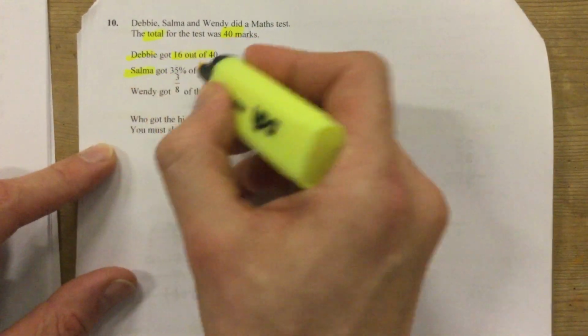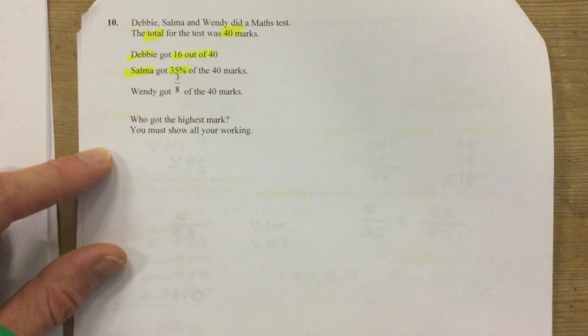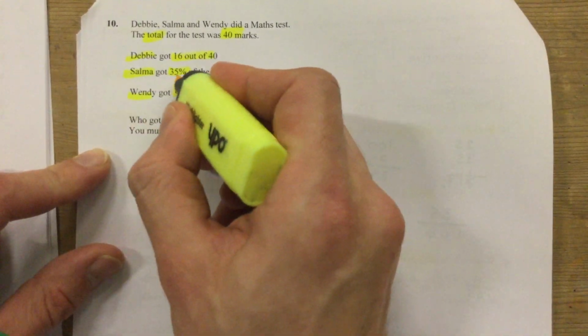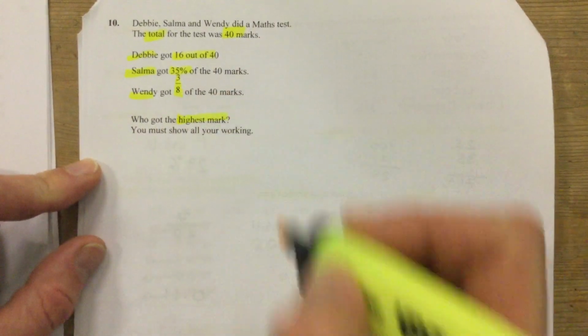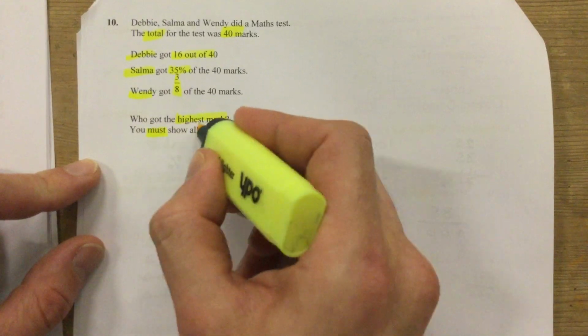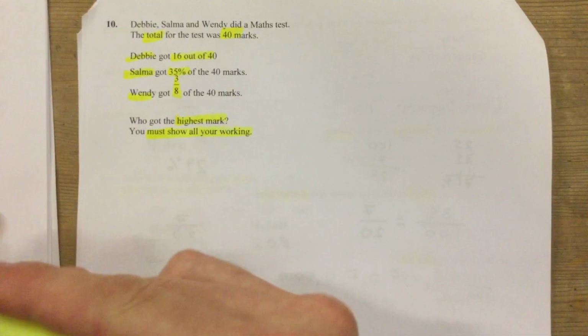Debbie got 16 out of 40. Salma got 35% and Wendy got 3/8. The question is then, who got the highest? And it says you must show all your work in.